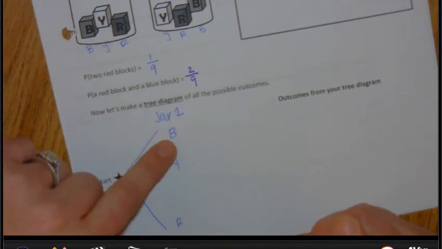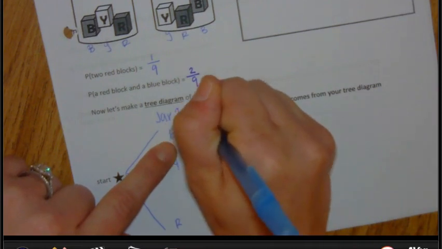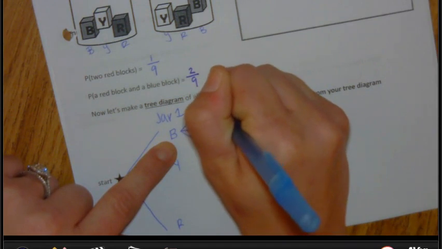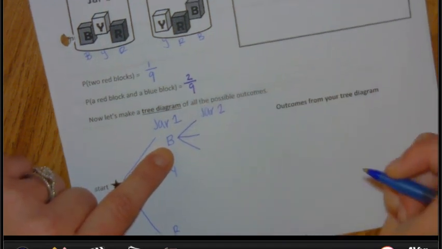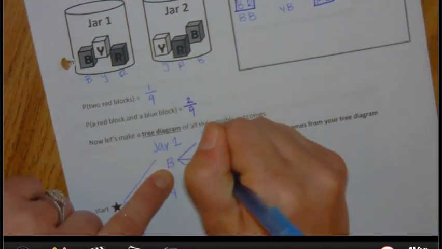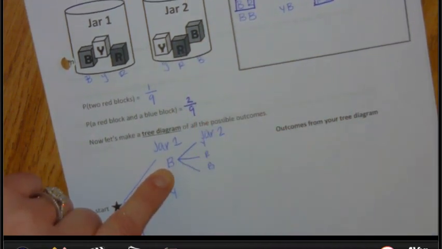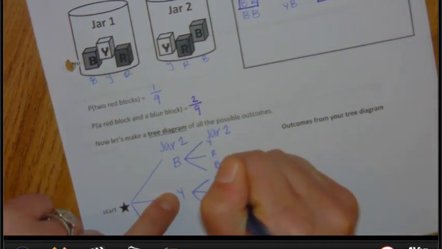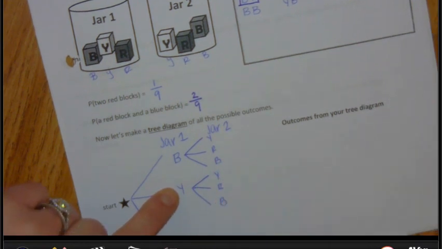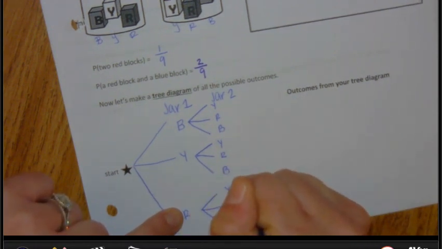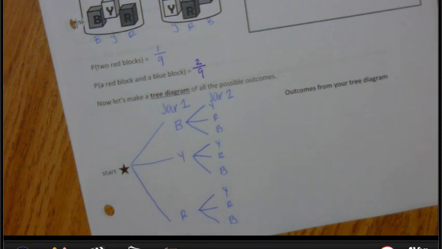To signify a second draw, I create another set of branches, 3 more times. From blue, I can get yellow, red, or blue. When I draw a yellow, I can get yellow, red, or blue. And if I draw a red, I can get the same three combinations from jar 2.